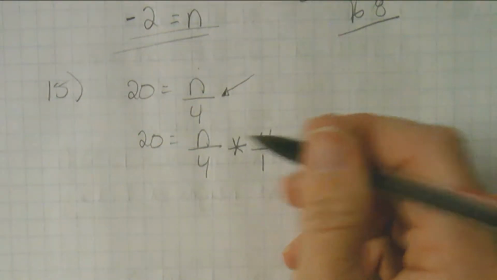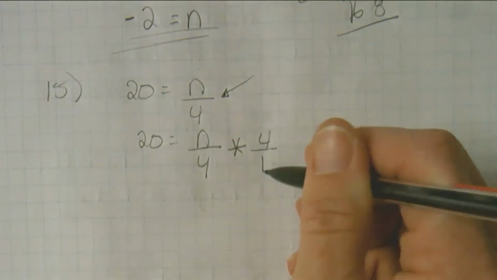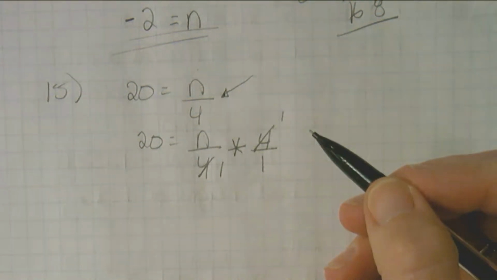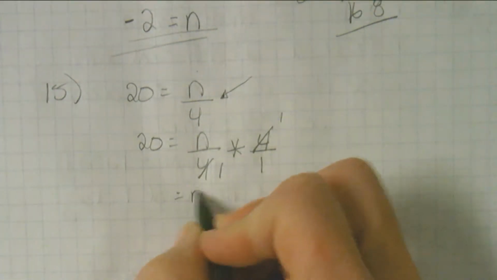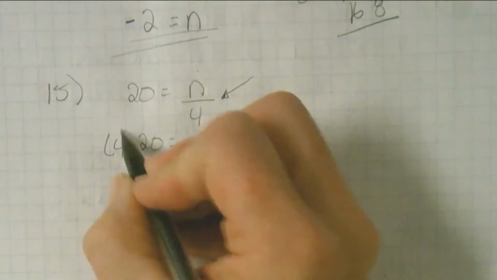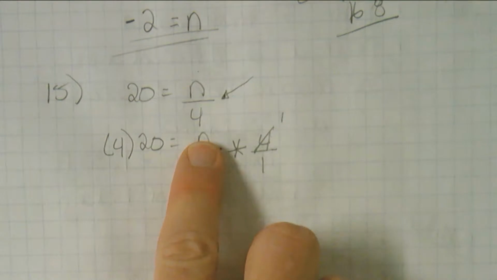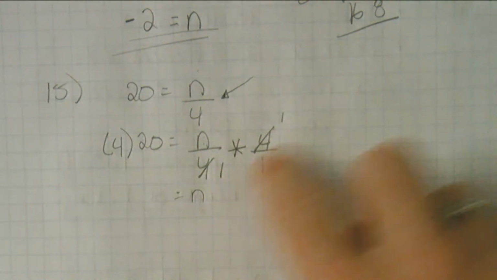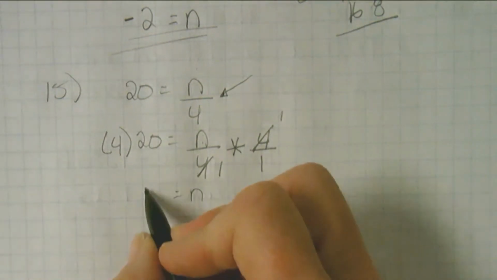Because when I multiply n divided by 4 over 1, my 4's can divide out, which is what I wanted. So I'm left with just an n, a 1n on that right side. Whatever I do to one side, I have to do the same thing to the other. So since I multiplied n divided by 4, so the 4's divide out, I have to multiply 20 by 4 as well, and that gives me 80.